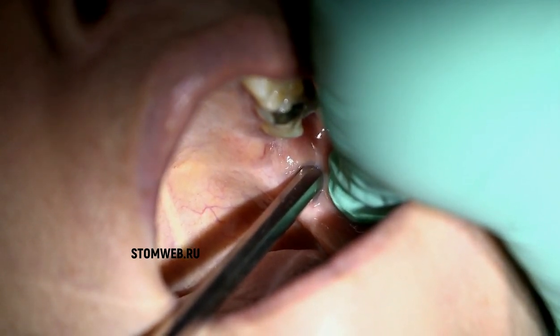The height is determined by the coronoid notch, the deepest point of the raphe, and is usually placed about 10 millimeters above the occlusal plane.